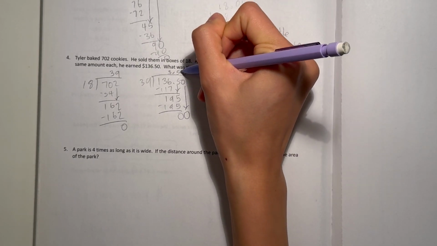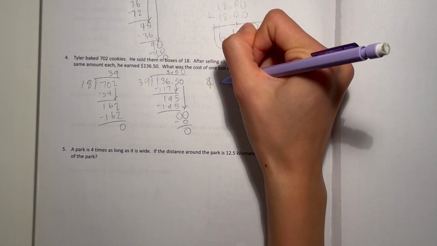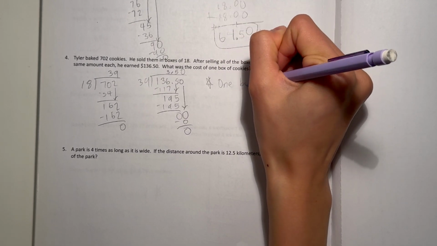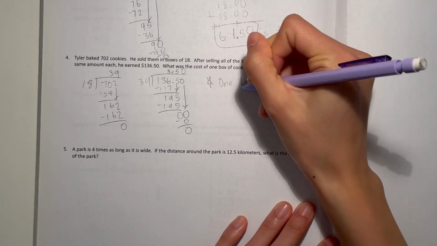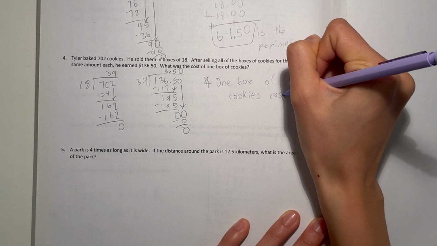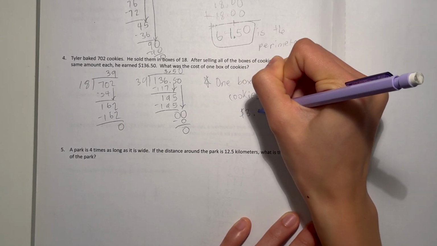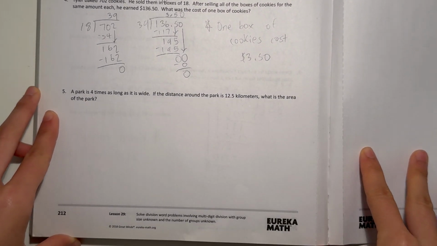And now I bring on the 0. It goes 0 times into that again. So minus 0 is 0. So our answer is 3.5. That means 1 box of cookies cost $3.50. Alright, now number 5.